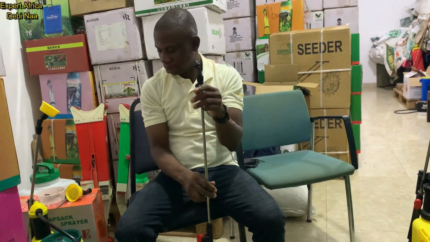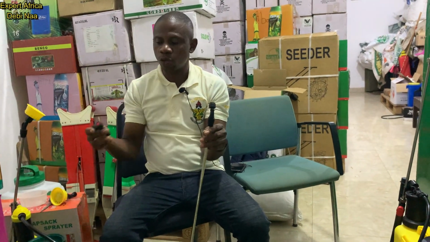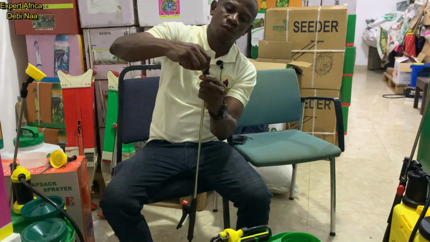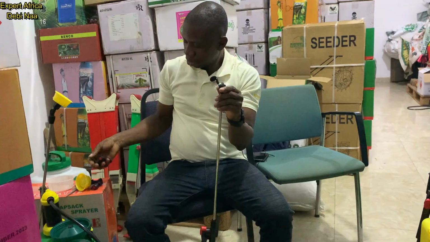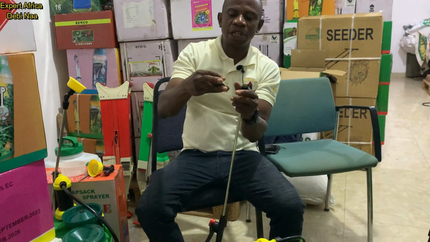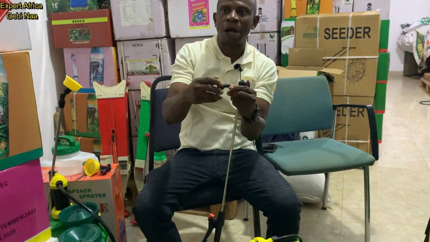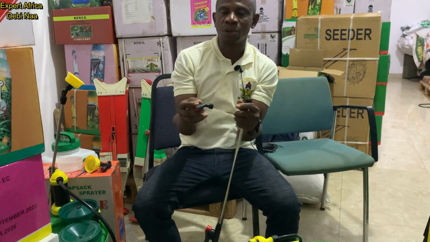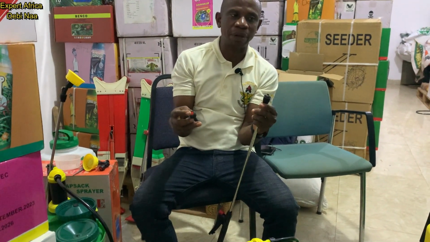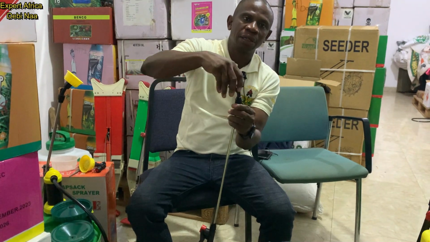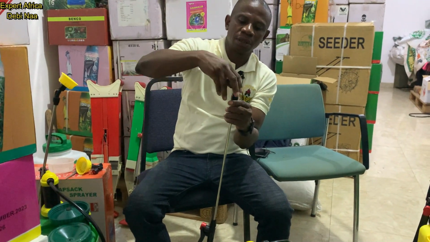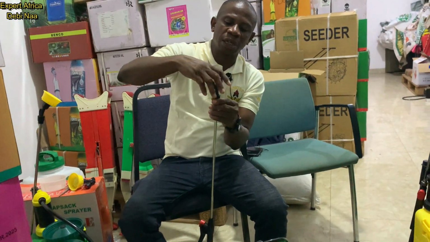Have you seen? This one is a double one. You can use this one too if you want more spread. Maybe you have a lot on your farm, maybe maize or green pepper or anything, but the canopy is many. You have more canopy, then you can use this double nozzle. This one too is good for insecticide or pesticides.